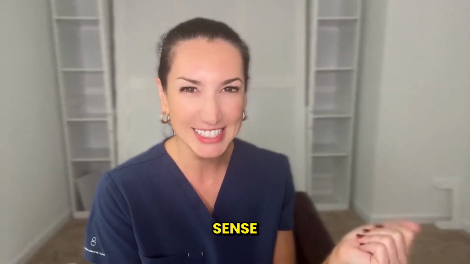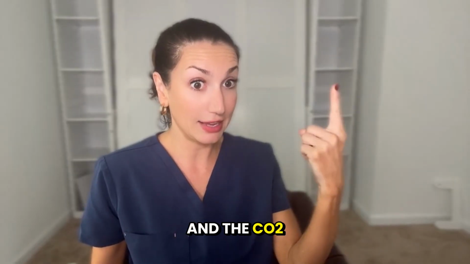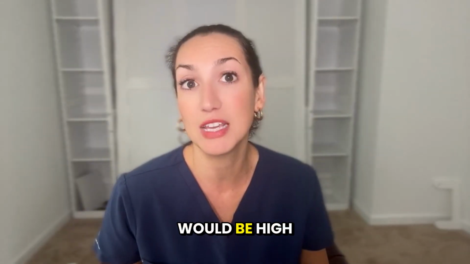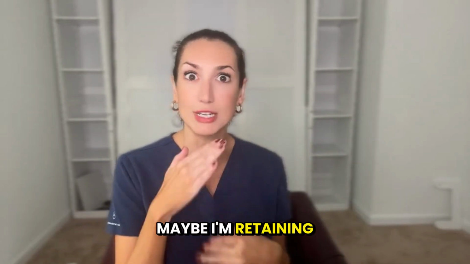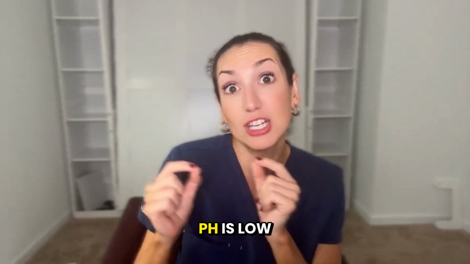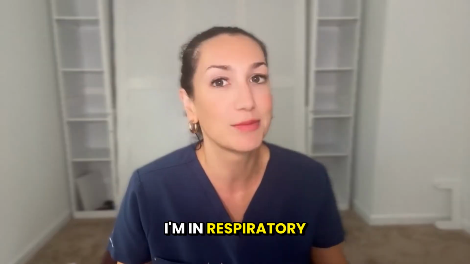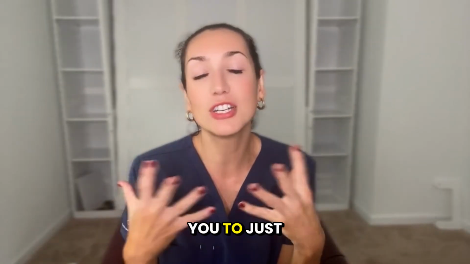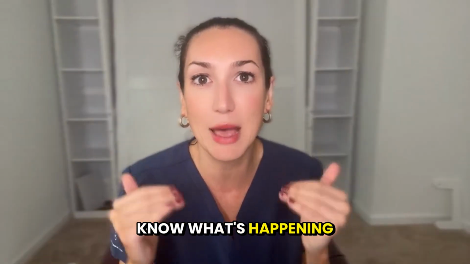Does that make sense? So if the pH is low and the CO2 is high, what's a reason why the CO2 would be high? Maybe I'm not hyperventilating. Maybe I'm retaining. Maybe I'm hypoventilating. So if the pH is low, acidic, and the CO2 is high, I'm in respiratory acidosis. I don't want you to just memorize the values and then try to interpret it. I want you to know what's happening in the body.